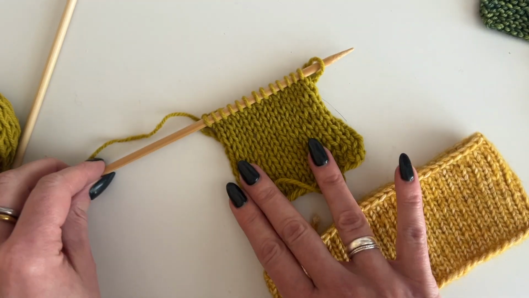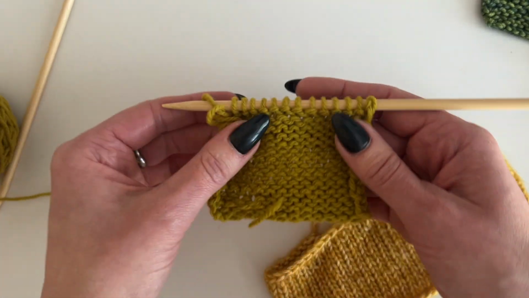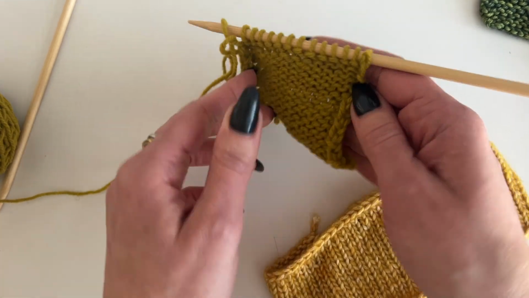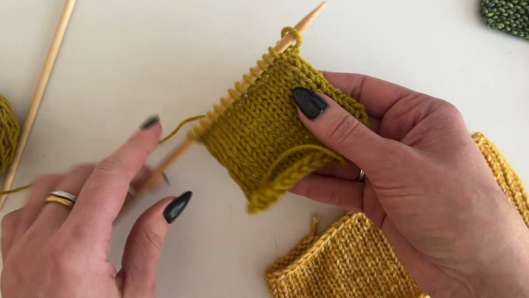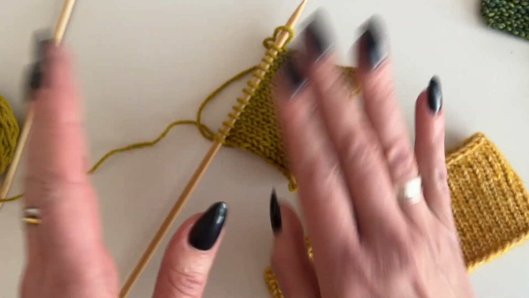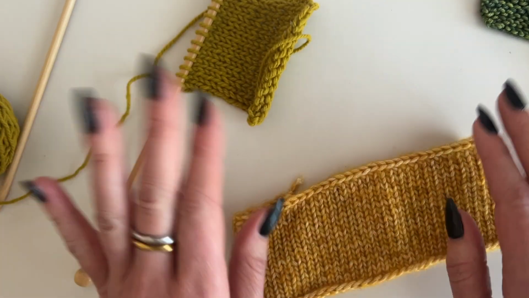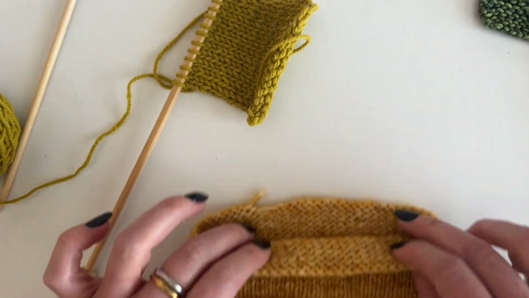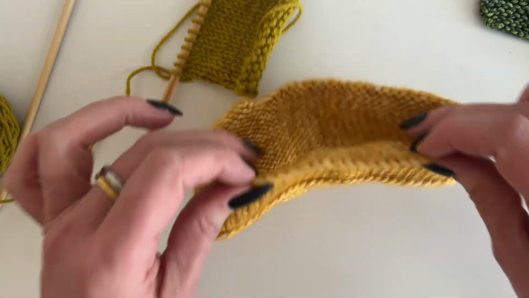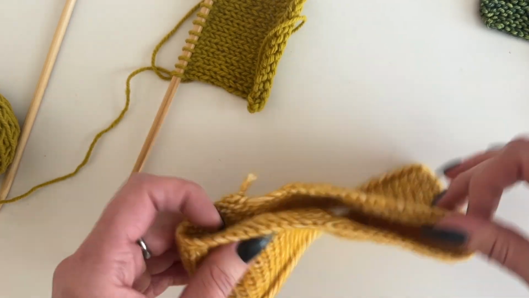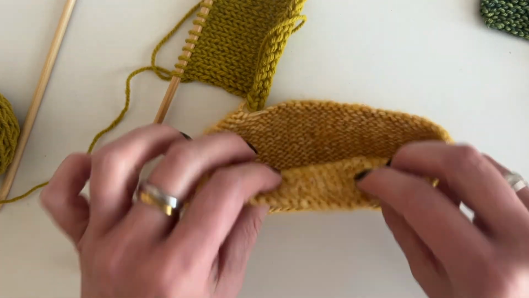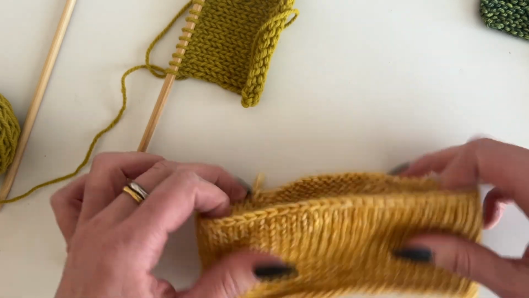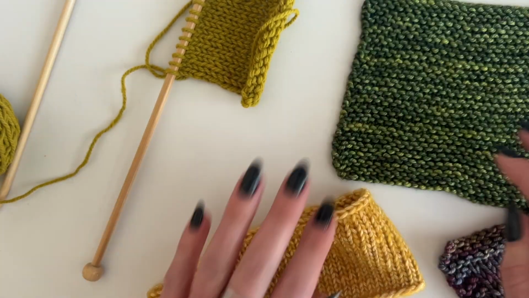But working flat, you get to the end of the row, then you have to flip. That's why then we purl this row, then we knit this row and keep doing it over and over till however length you want. But in the round, you're just knitting, knitting, knitting, and it will still create stockinette stitch because you never actually work the wrong side, and it will naturally create the purls. Okay, I think that's everything.